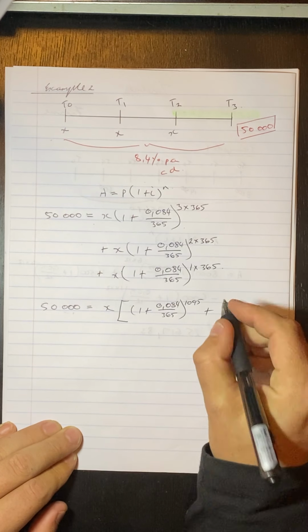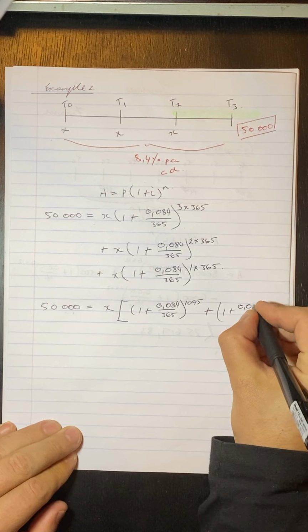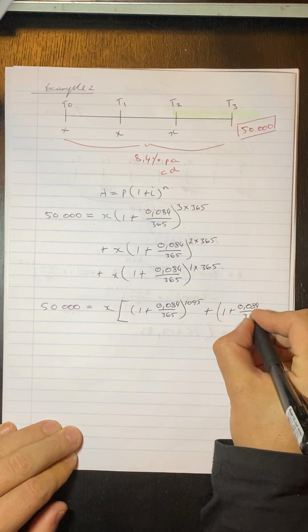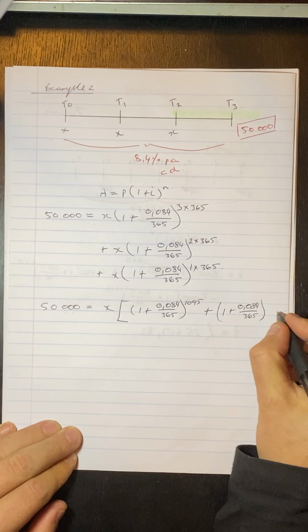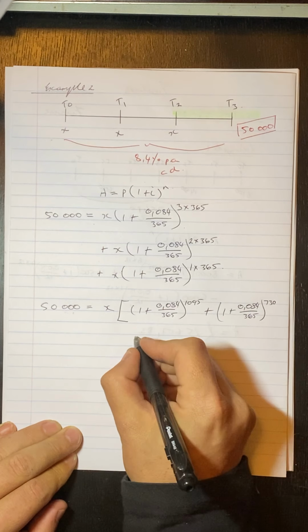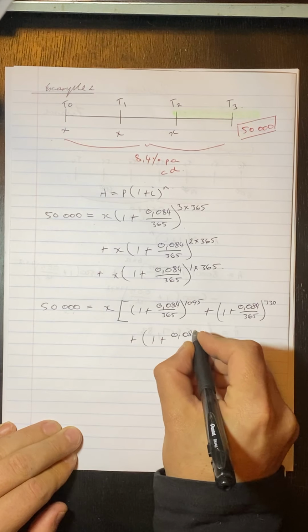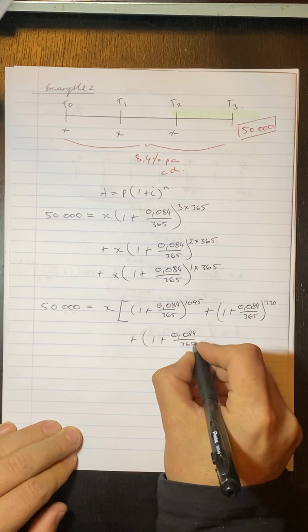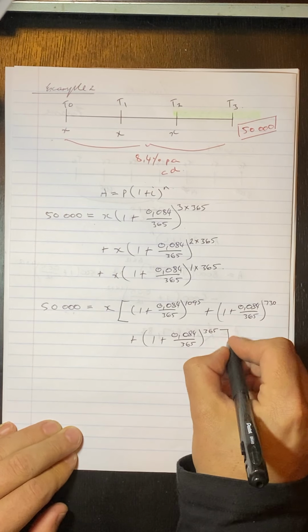Plus this one over here, (1 + 0.084/365), and then 2 times 365 is 730. Plus (1 + 0.084/365), and 1 times 365 is 365.